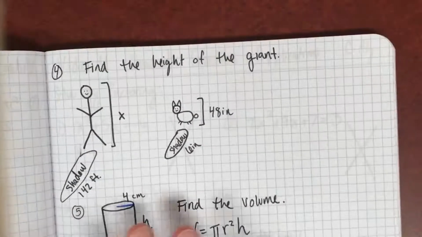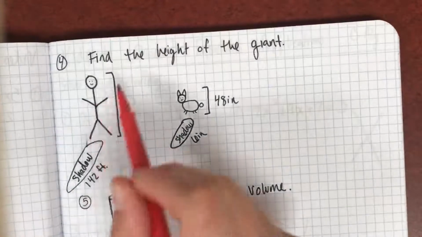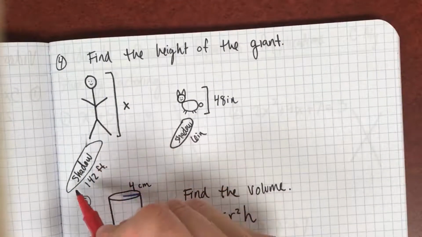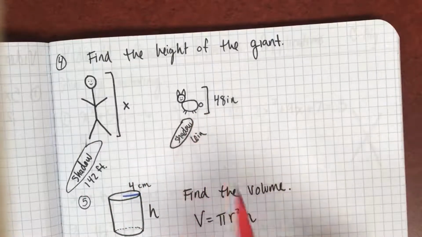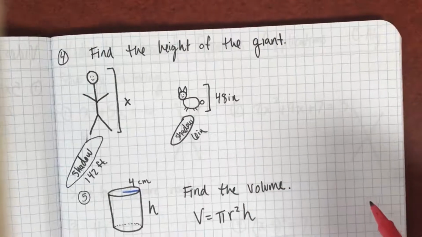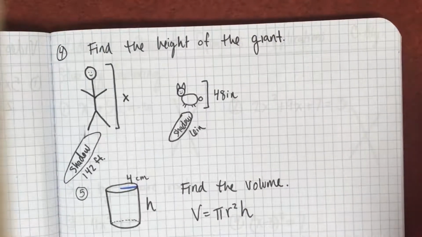All right, moving on. We've got a lovely little giant over here and its shadow, and we're going to call this a bunny and its shadow. And we're trying to find the height of the giant. So here we're dealing with proportions.